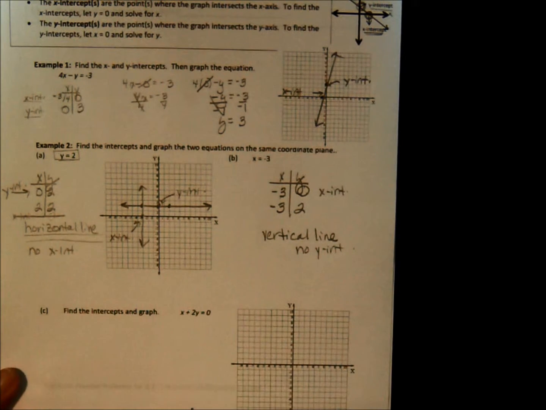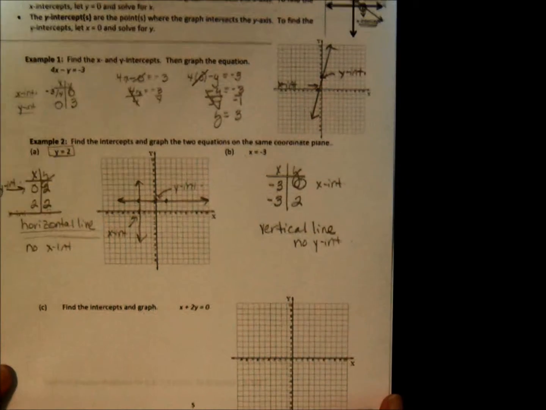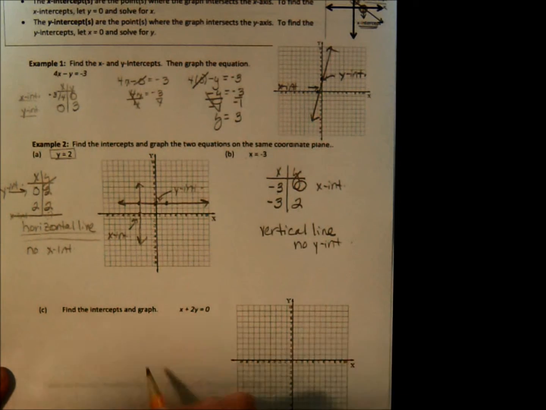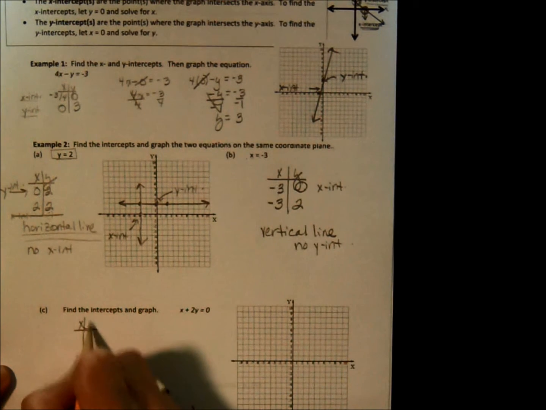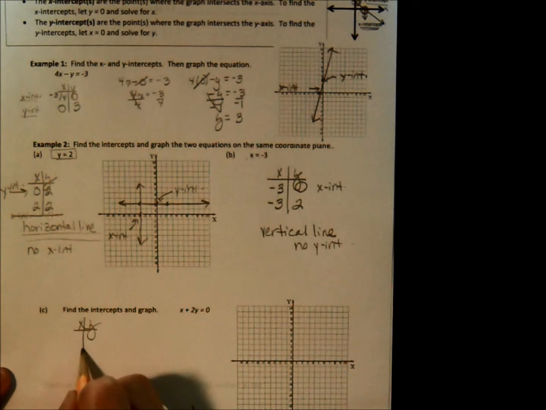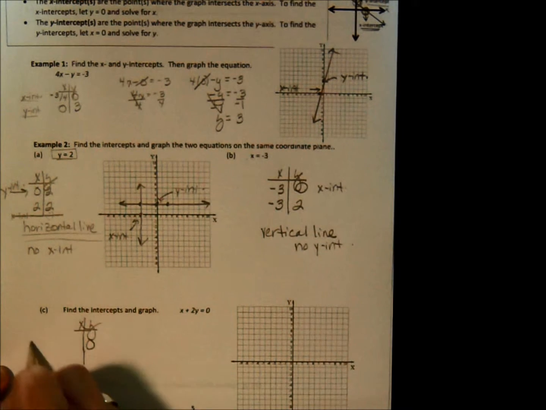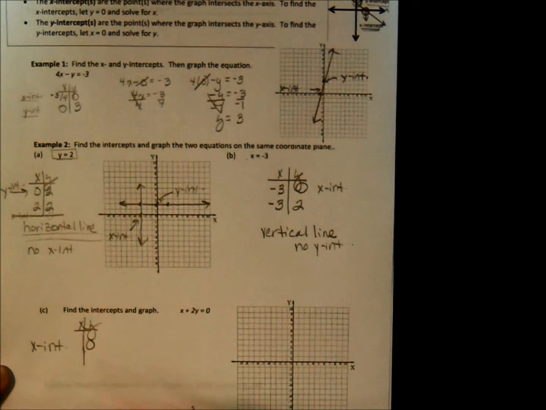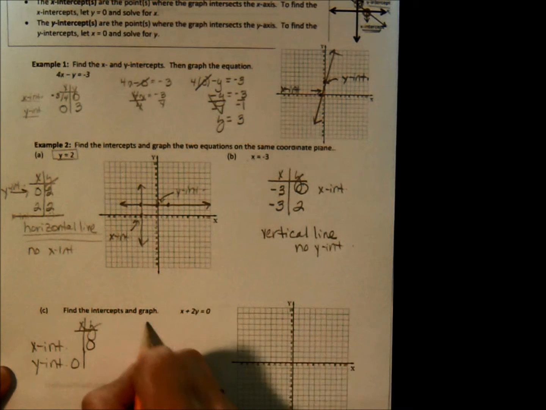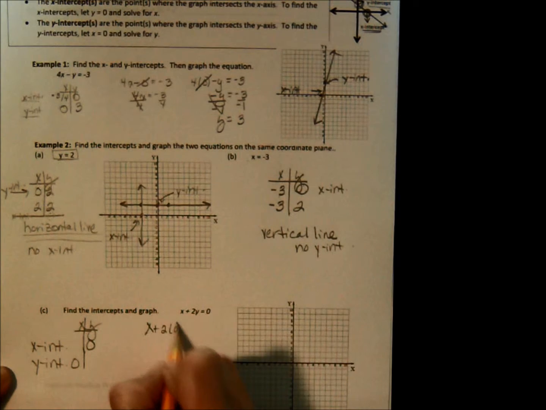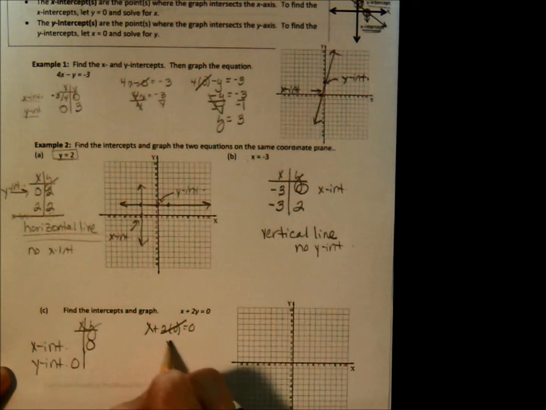All right, let's look at the next one. Find the intercepts and graph, and our equation is x plus 2y equals 0. So again, we're going to create an xy table. I want to find the x-intercept by putting a 0 in for y, and I want to find the y-intercept by putting a 0 in for x. So let's do the x-intercept first. I go to my equation, I put a 0 into the y spot, and I get x equals 0.